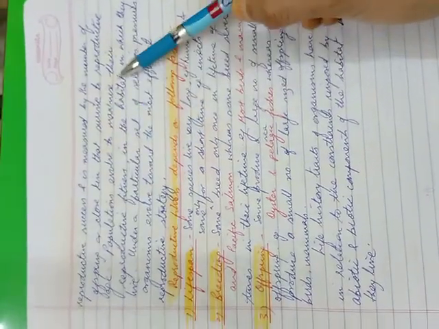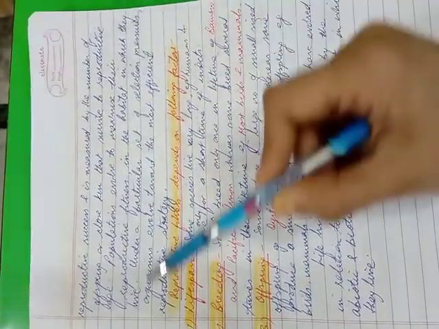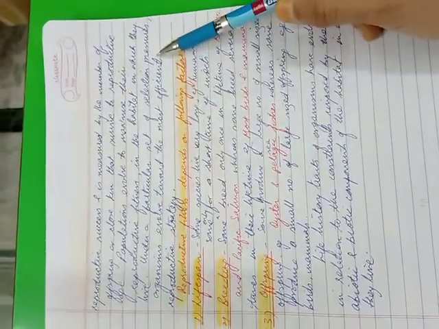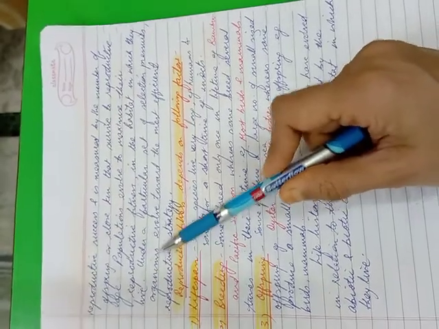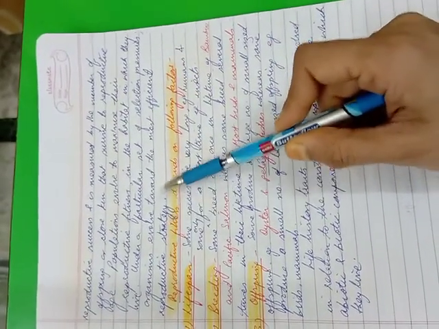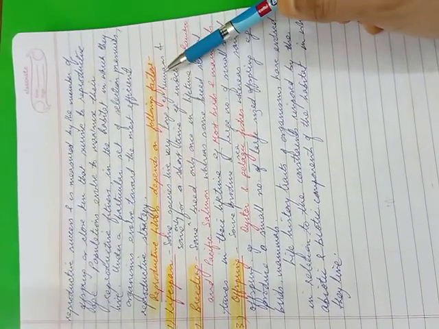Populations evolved to maximize their reproductive fitness in the habitat in which they live. Under a particular set of selection pressures, organisms evolve towards the most efficient reproductive strategy. Reproductive fitness depends on the following factors.